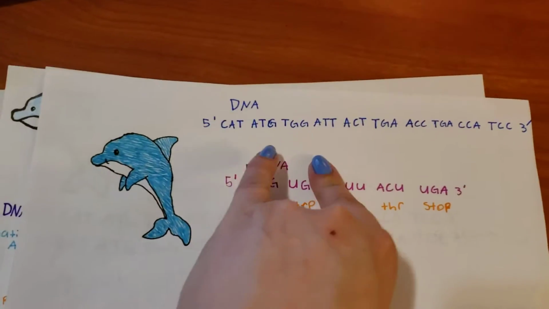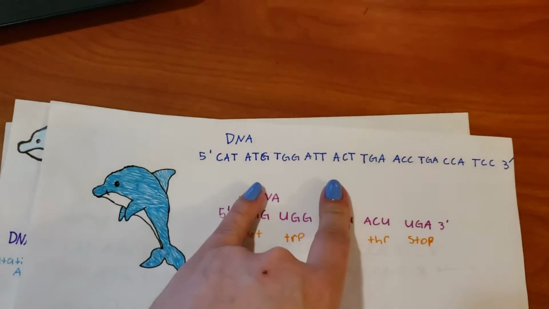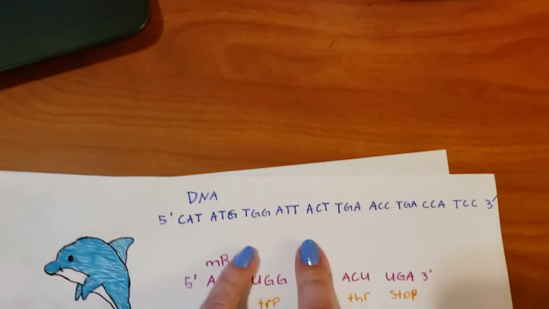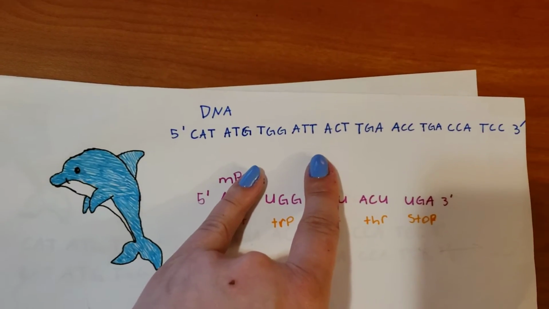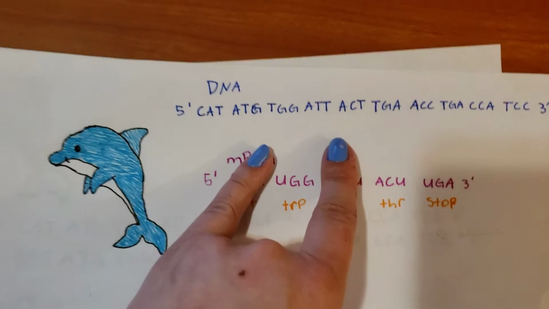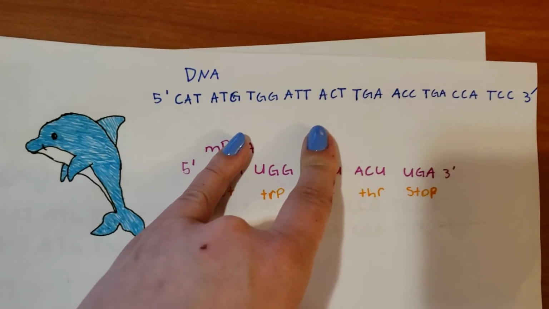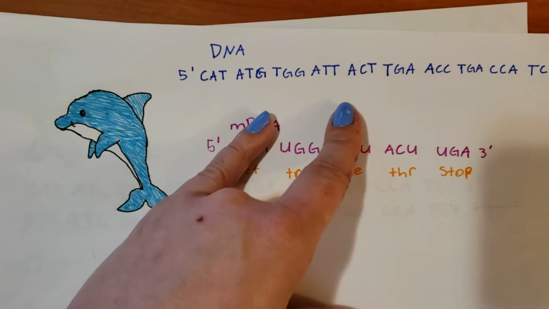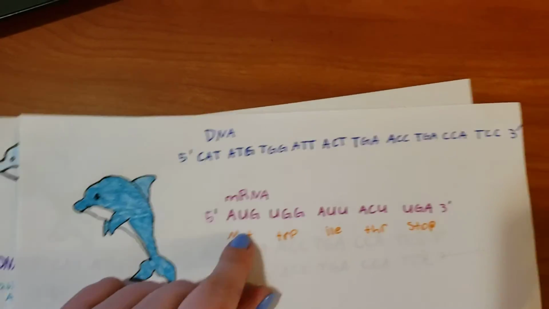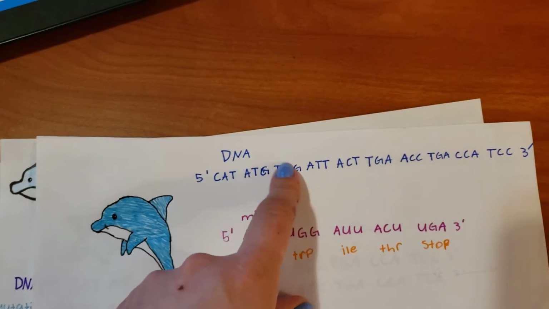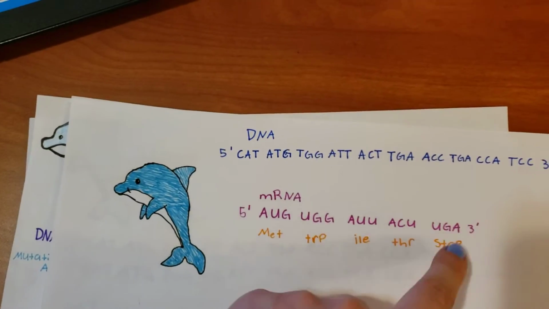All right, so I have a dolphin that has this DNA sequence right here. What we're going to do with this DNA sequence is use transcription to convert it to mRNA. This is done by taking T's and turning them to U's, starting with our start codon. ATG is going to be our start codon, and we're going to keep going until we find our stop codon.